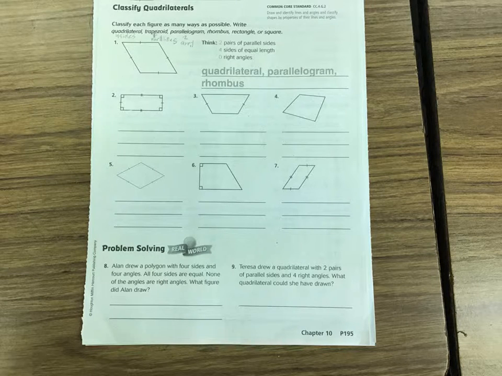This lesson is 10.4 on classifying quadrilaterals. The directions for 1 through 7 say classify each figure as many ways as possible. Write quadrilateral, trapezoid, parallelogram, rhombus, rectangle, or square. So I like how right underneath quadrilateral it has 4 sides. Right underneath trapezoid it says 1 pair of parallel lines. Parallelogram is 2 pair of parallel lines.